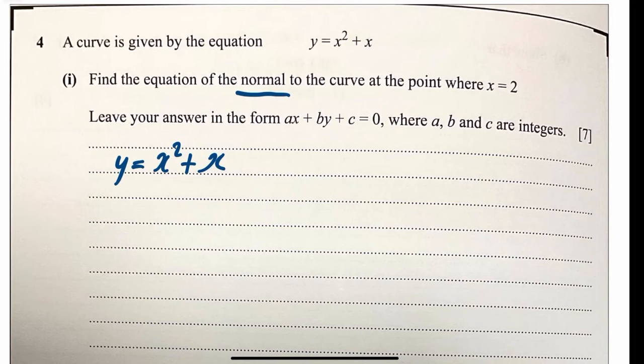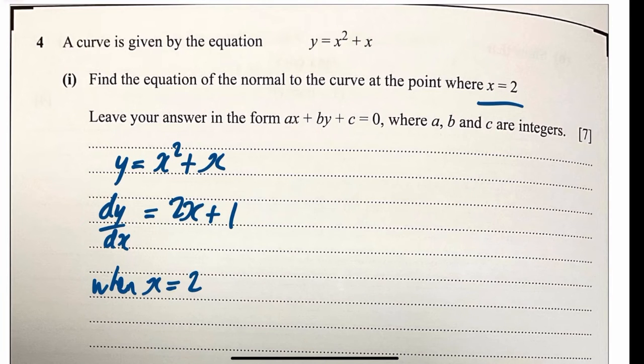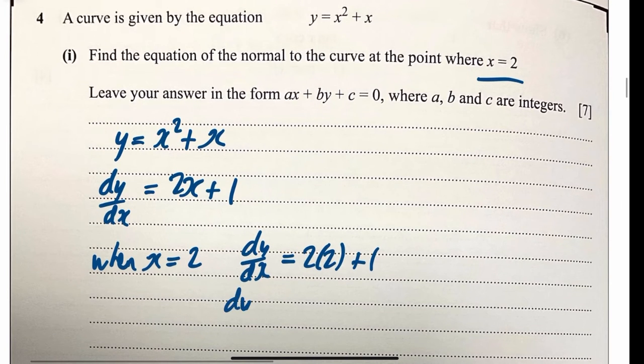So for the normal, I'm going to find first of all dy by dx. That's going to give me 2x plus 1. Next thing it says, so that's my gradient equation. So dy by dx is the gradient function. It allows you to find the gradient at any point. The point we have here is x equals 2. So we say when x equals 2, dy by dx is equal to 2 times 2 plus 1. So dy by dx is equal to, and that's just going to be 5.